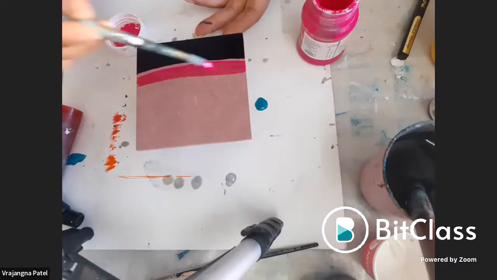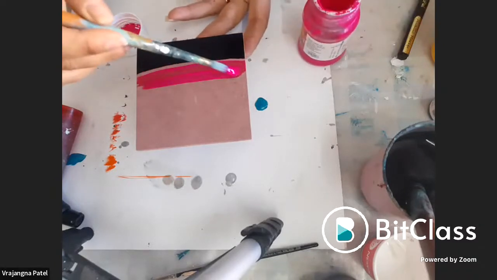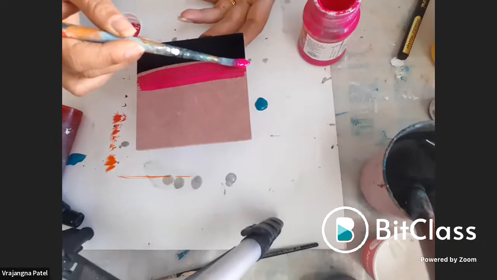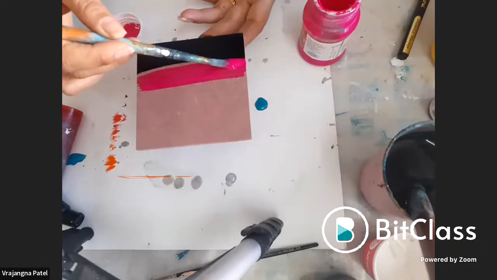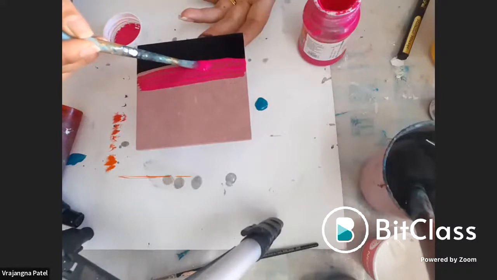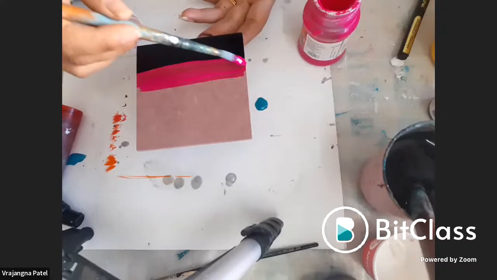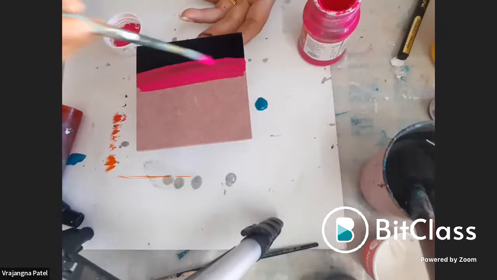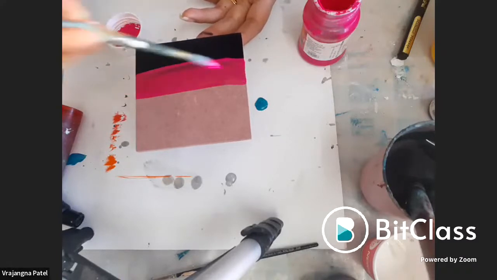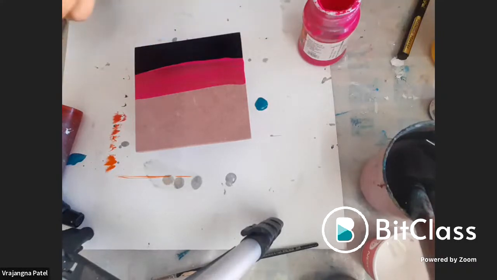I'm not painting here because the black is a bit wet. So till then, I'll just cover up the upper part and then slowly cover up this part. All right, now just decide till what part you want your water to be with the pink shade. So here I'm stopping till pink.